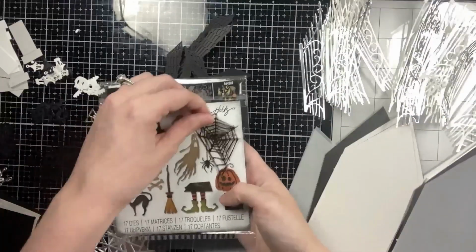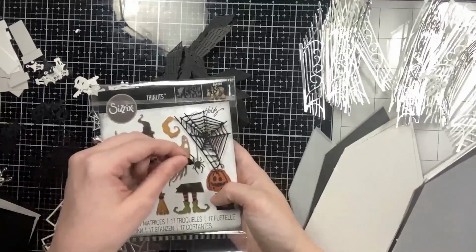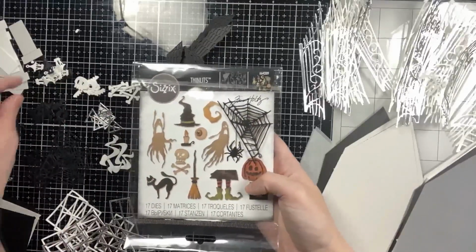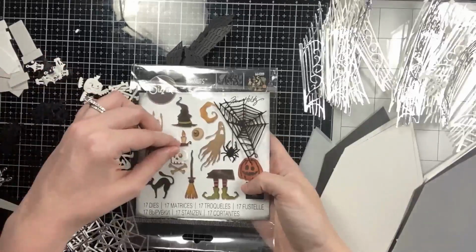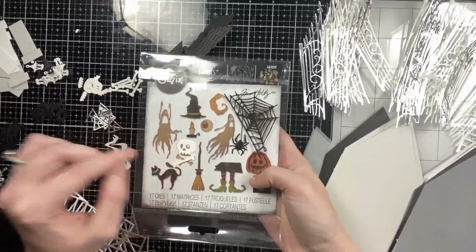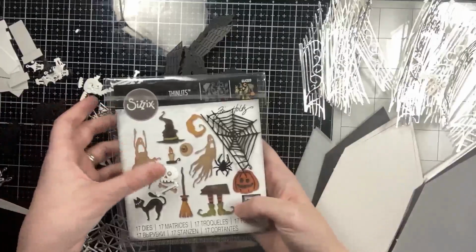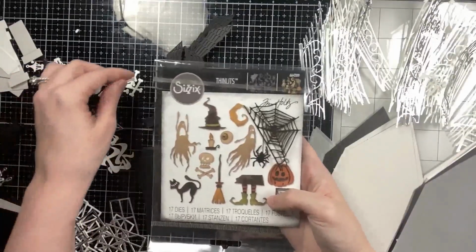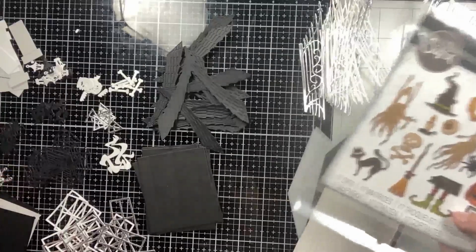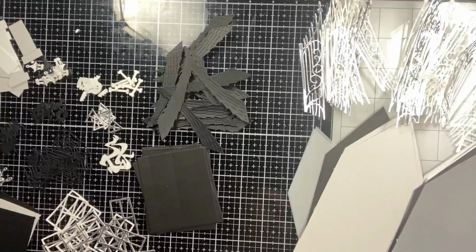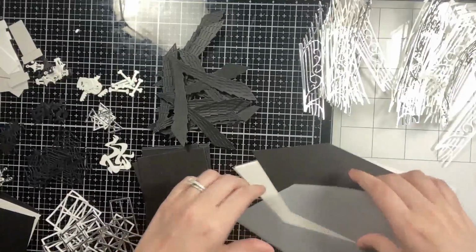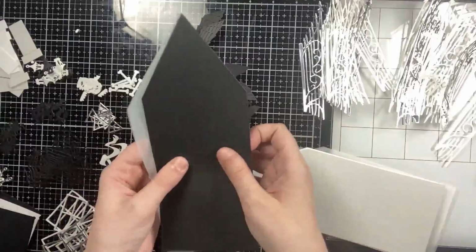I cut some smoke for my chimney from a Tim Holtz die. I will have everything listed down below. I'm not sure what the names of these are. I have the pictures in front of you. From this set, I have the spider web, the spider, and the skull. Definitely use what you have in your stash. I love Tim Holtz because he adds so many dies in one set, and all of them are greatly sized. So yeah, that's what I decided to use. They're my favorite Halloween dies by far.